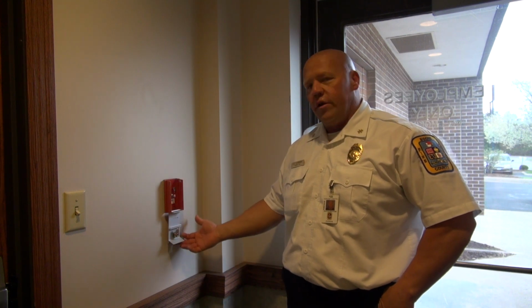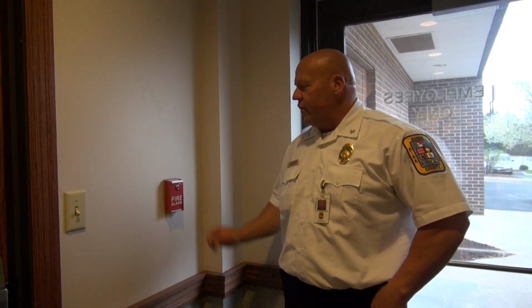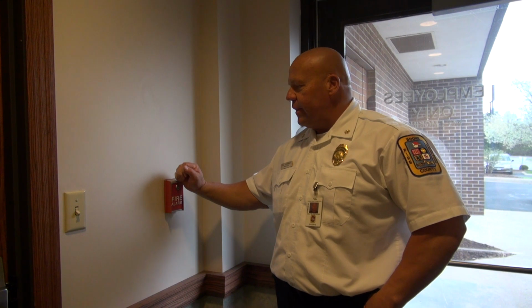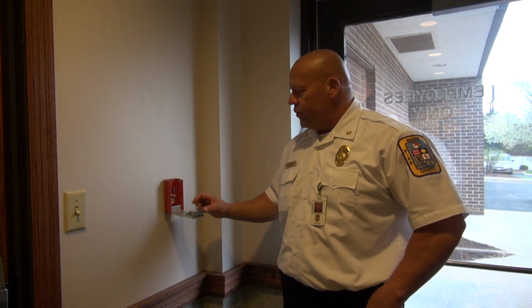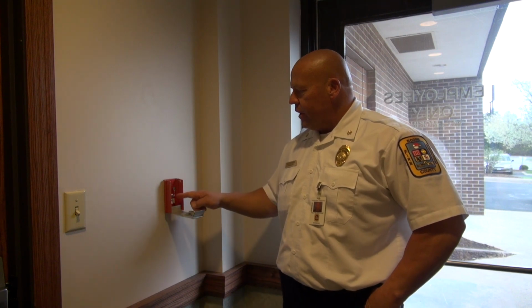Okay, so we've made access to the west entrance door, and this is what a pull station may look like when it's been pulled. It could be like this. You could have somebody try to reset that by pushing that forward. You cannot reset that pull station without unlocking it and replacing it into here.